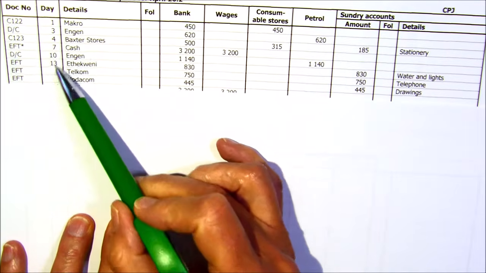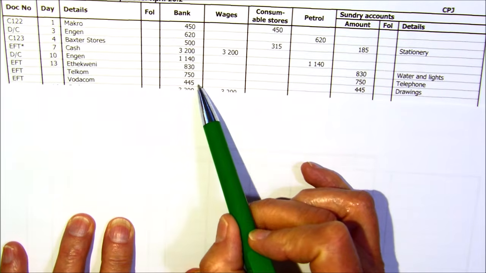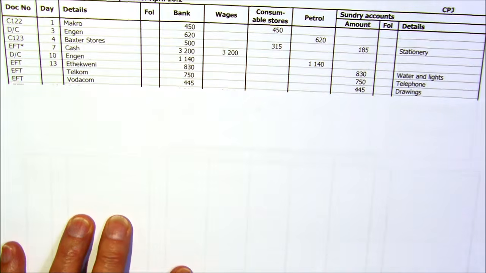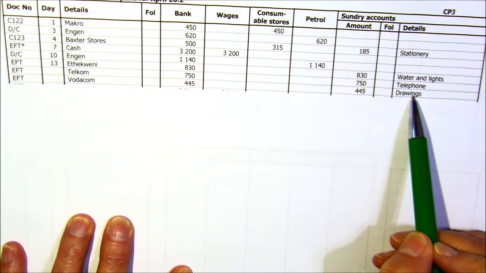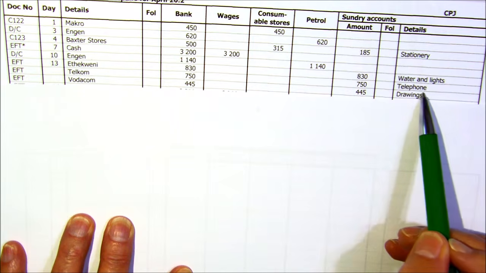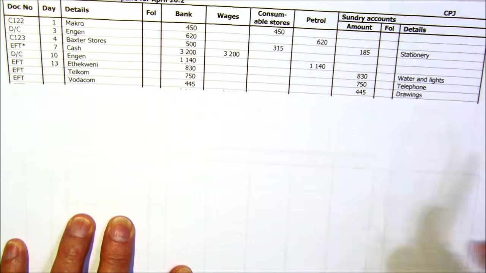The name of the person, they're all on the 13th, so you don't have to repeat the 13th, the name of the people, the individual amounts, and what they are for. Now, if you look at the Vodacom, it actually said it was for the owner's private cell phone. We've already done this. Anything private for the owner has to go to drawings, the business entity rule. Keep the owner and the business separate.